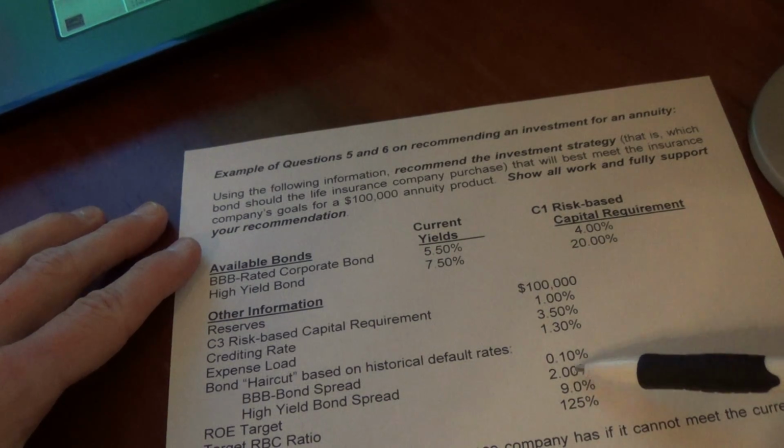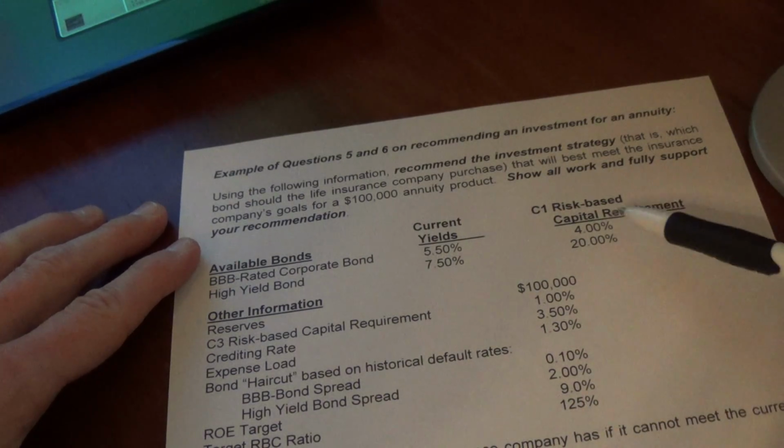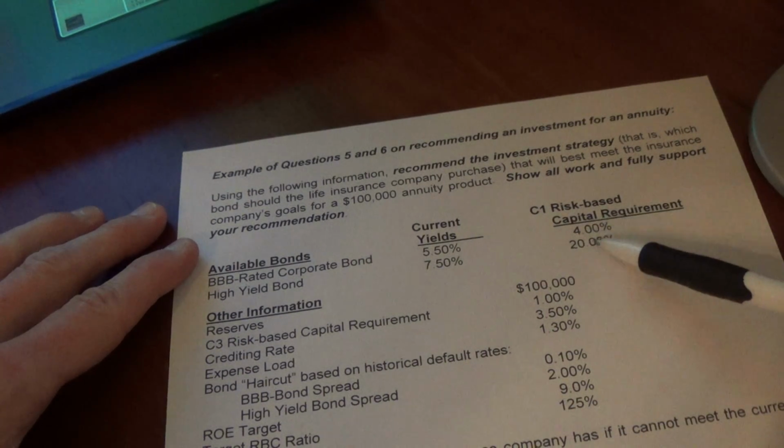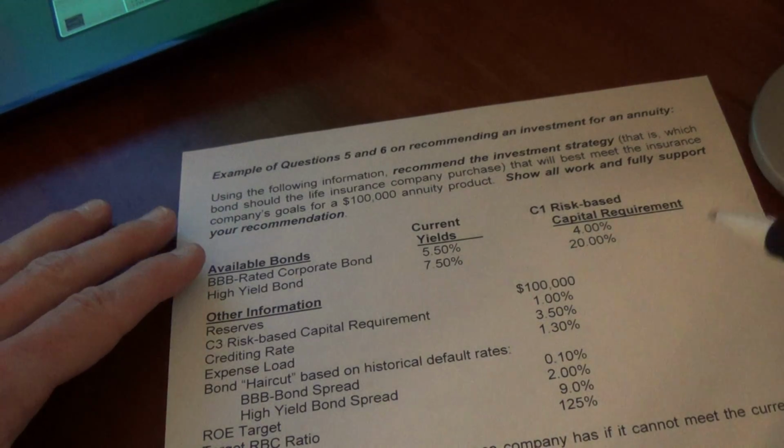the haircut on the higher risk bonds, 0.1% for triple B, 2% for the high yield, our ROE target, and our risk-based capital target, which means the 4% and the 20%. That's the minimum according to the regulators, but we'll multiply those by 1.25 in order to get our actual target amounts.